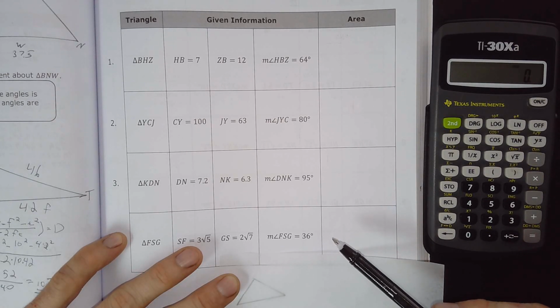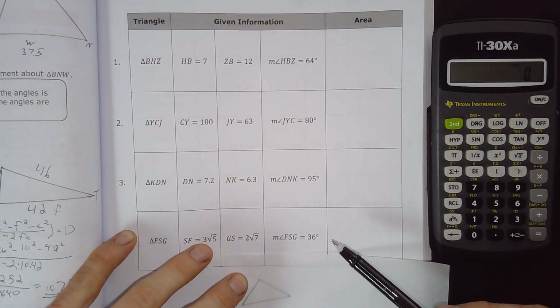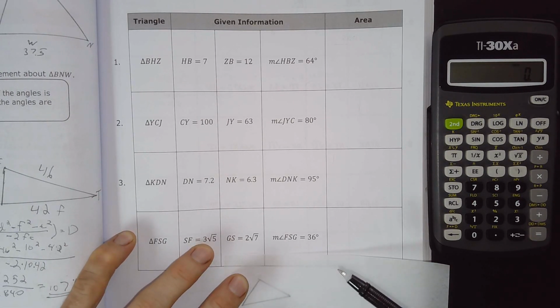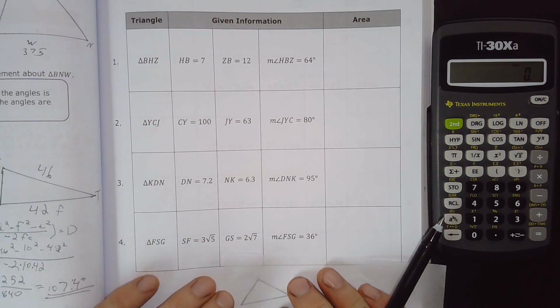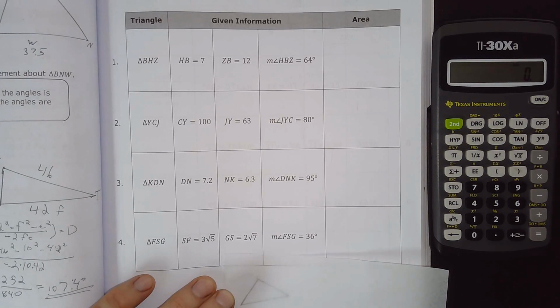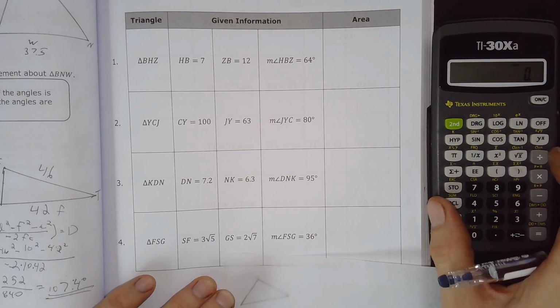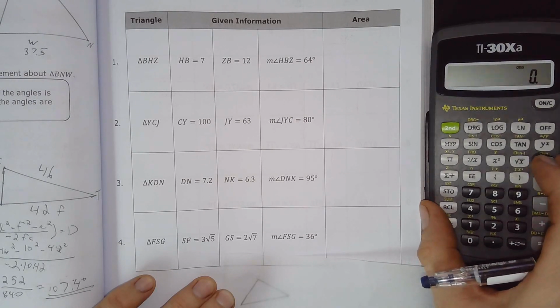Alright, so this is the last lesson in all of Unit 7. This is lesson H3, and this is about areas of triangles using trigonometry, specifically using sine. Can you see that? Yeah, I guess if I tilt it, you can see that.